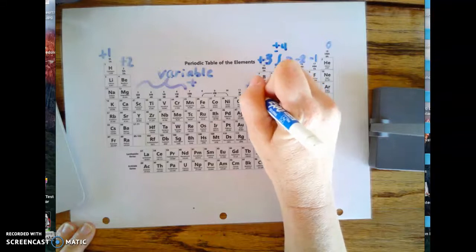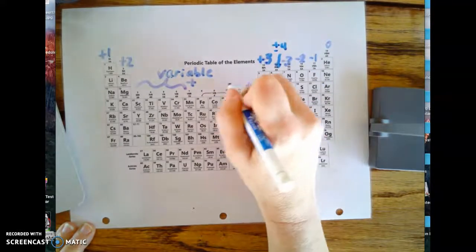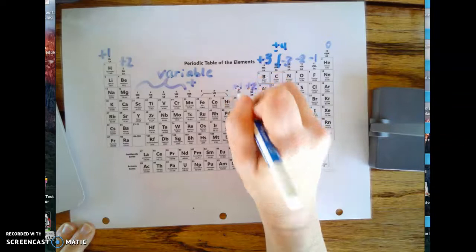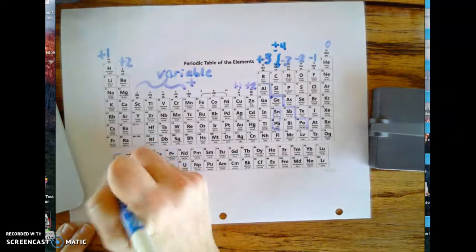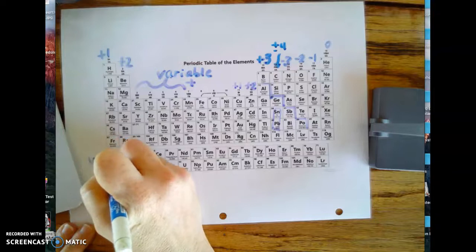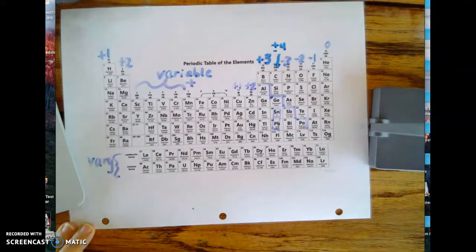And then silver and copper usually form a +1. These are not hard and fast rules, and we'll look at how you deal with that. And then your lanthanides and actinides, they also vary. They form a lot of +2 and +3 compounds, but other things as well, all the way up to +6, and even occasionally a +7. And so we have several charges or oxidation states available for those ions.